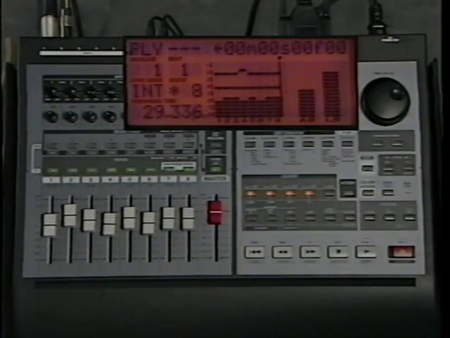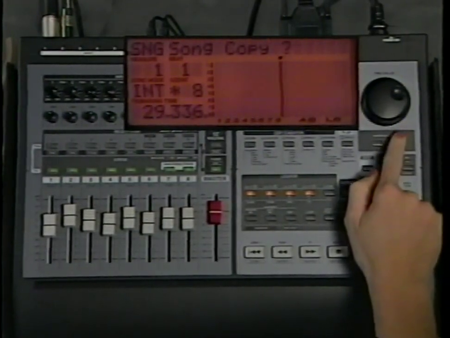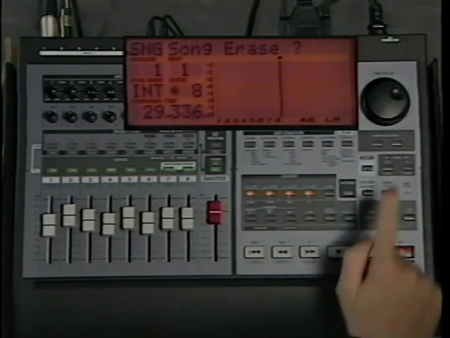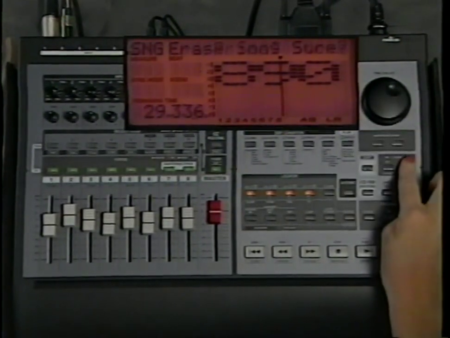Once the song is backed up to CDR, use Song Erase in the Song menu to erase it from the internal hard drive. Doing so will free up more recording time on the hard drive.